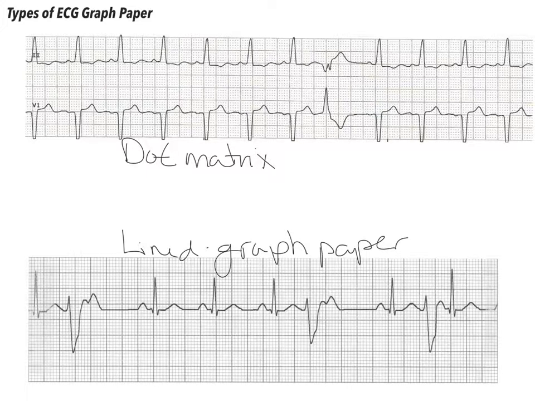For me, because I've been doing this for a couple years, I prefer dot matrix. It's a little easier on the eyes. I can identify waveforms, intervals, things like that much easier than compared to the line graph type. However, I've had a lot of students come up to me and say, "Sir, I can't do dot matrix. I just can't get my measurements right. I like the line graph paper." All right, that's fine. You know, whatever preference you have, that's good. But you'll see that that's going to slowly start to change as you get into it more and more.